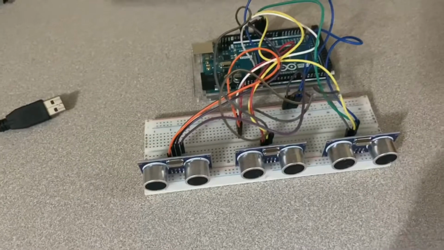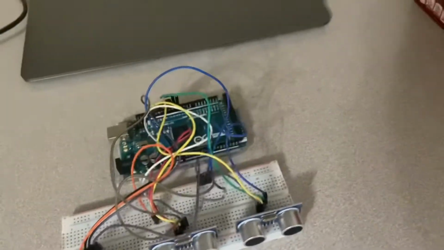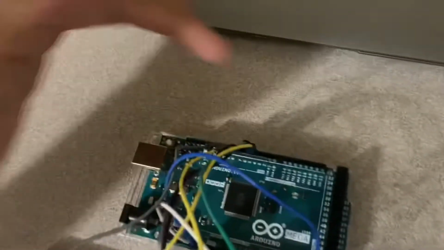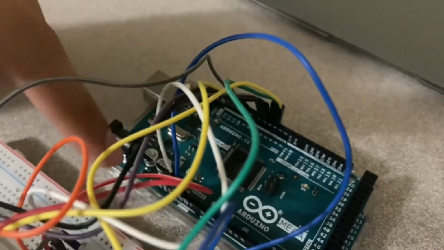Each one of the sensors represents a parking spot. And I have it connected here in the input-output. And then on this side, I have 2 connections, one to the ground and one to the voltage.